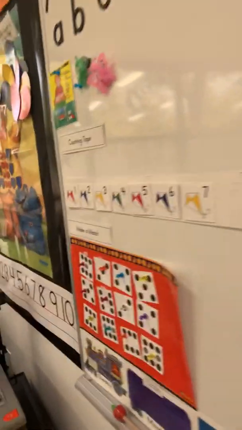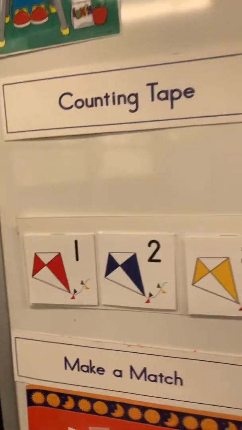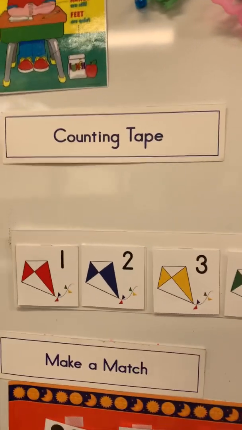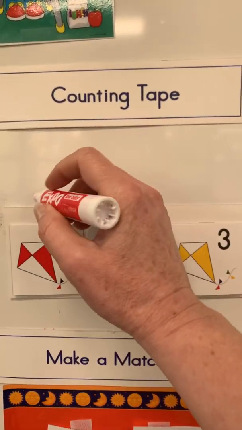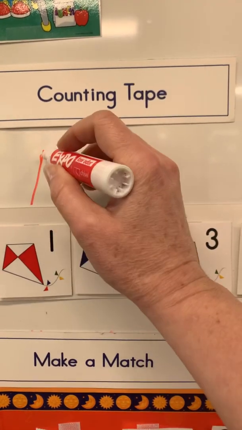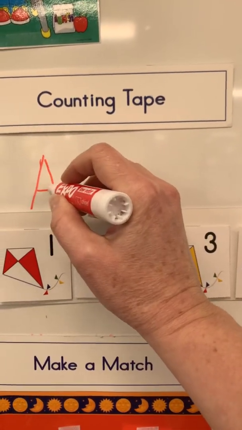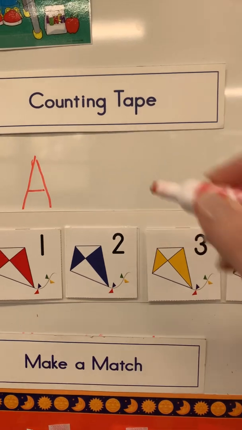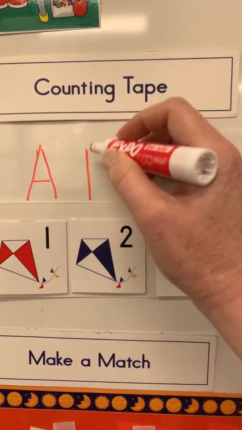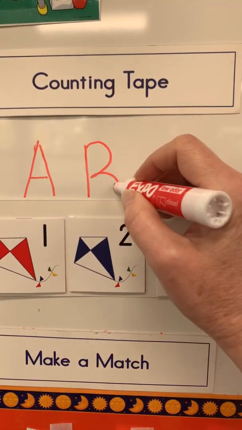So if there's 4 colors, that means we're going to have 4 letters. We're going to assign a letter for every color. So our first color is red. That's going to be the letter A. Our next color is blue. That's going to be the color or the letter B.